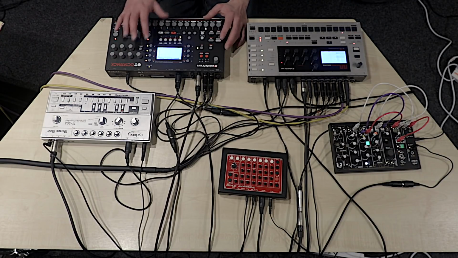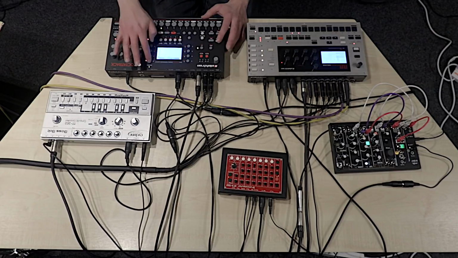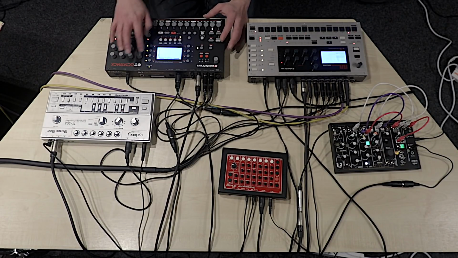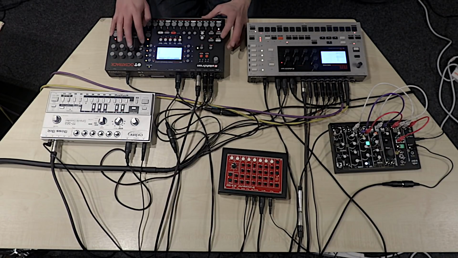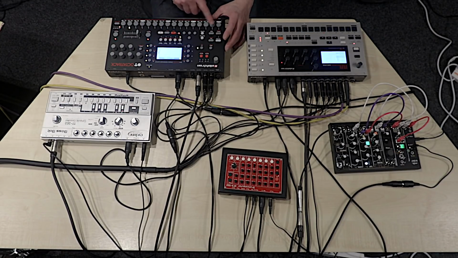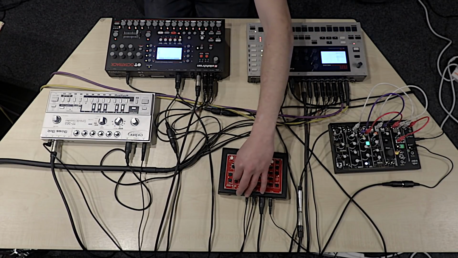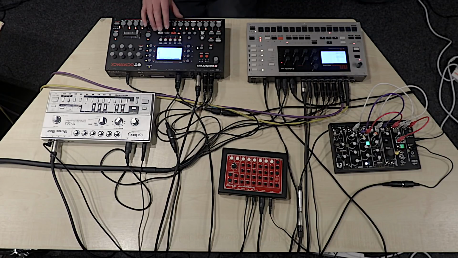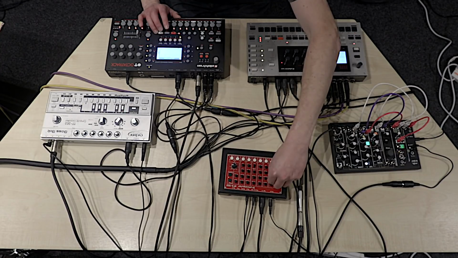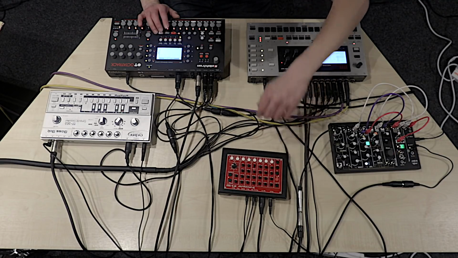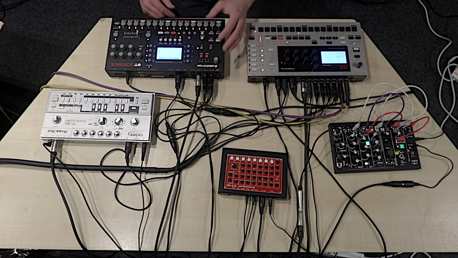So the kick is here, so I always know where it is. And then this will be clap or snare. I don't even know what that one is. Nothing on that one. Oh yeah, there's this clap. I think this should be hats, maybe. And that's just that.